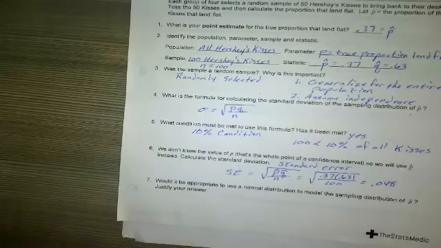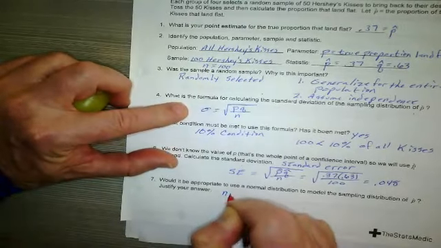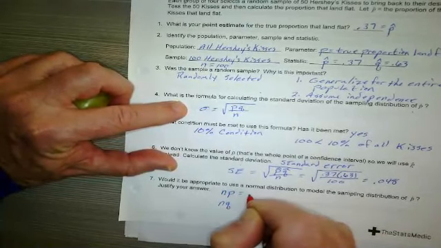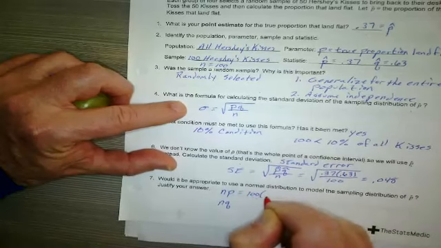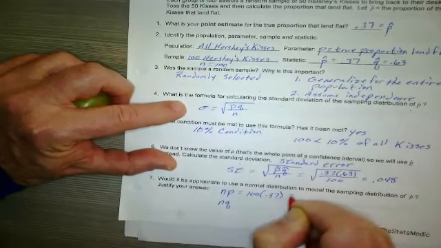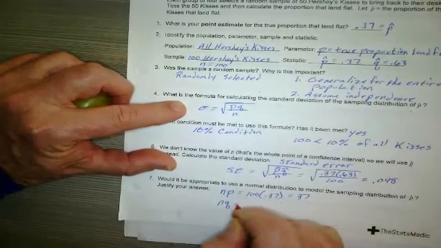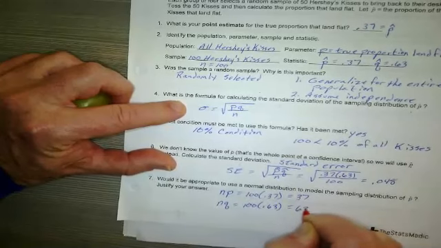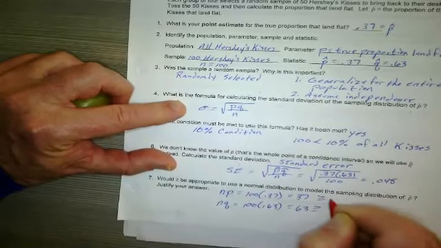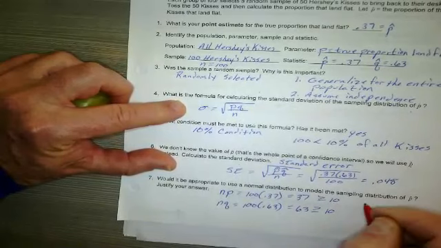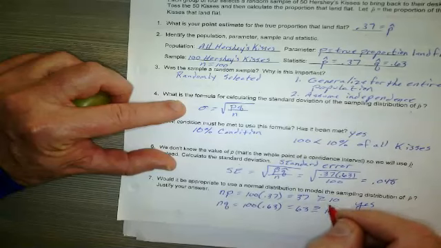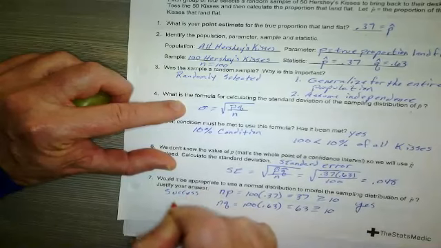It then asks, would it be appropriate to use a normal model? The answer is found by checking success/failure, np and nq. Since np was 100 times 0.37, or 37, and nq is 100 times 0.63, or 63, both are greater than or equal to 10. So yes, we have at least 10 successes and 10 failures. Again, this is called success/failure.